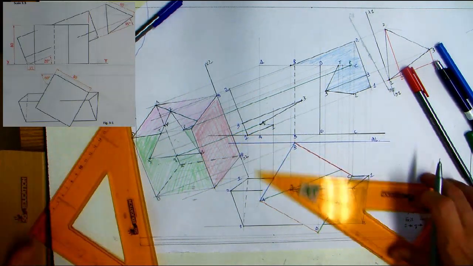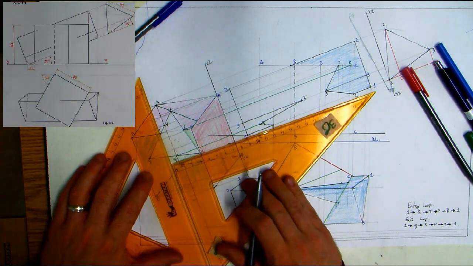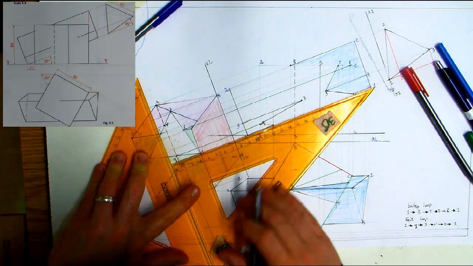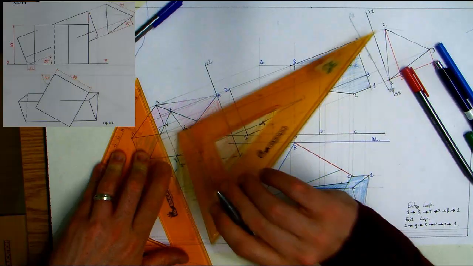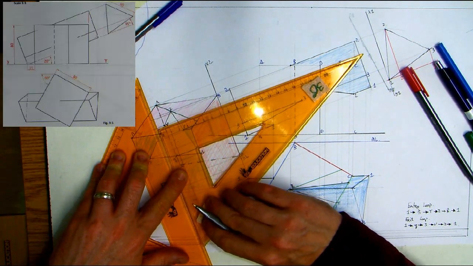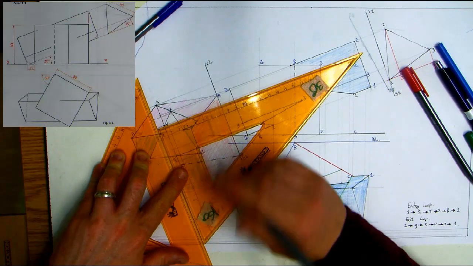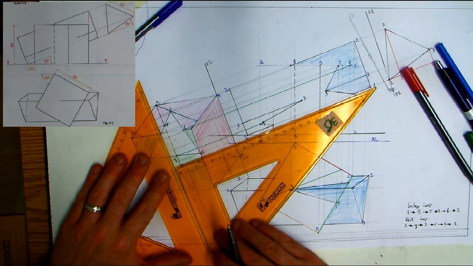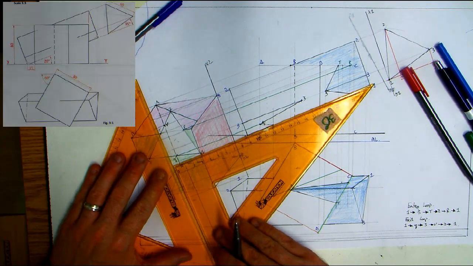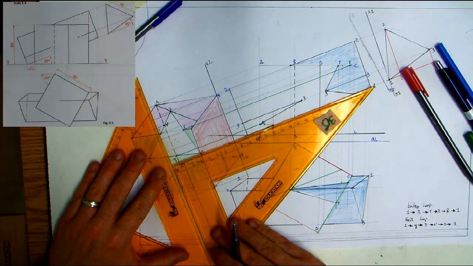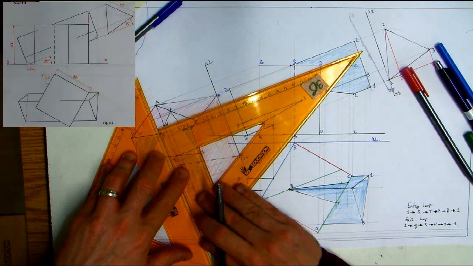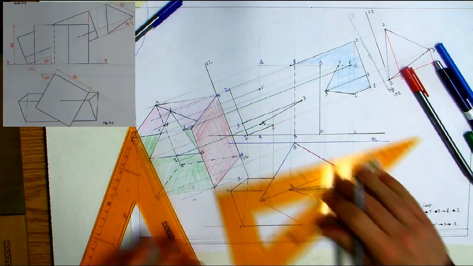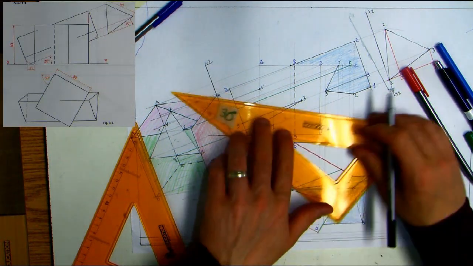So let's try and find that at the 20-degree angle. Trying not to get tip-ex everywhere. It goes from 3 to V.